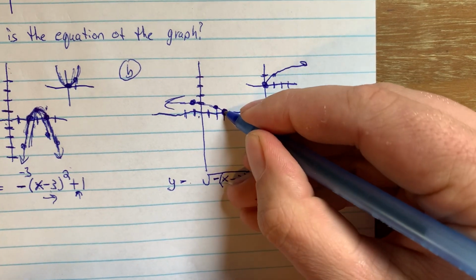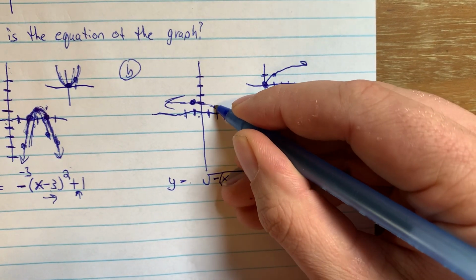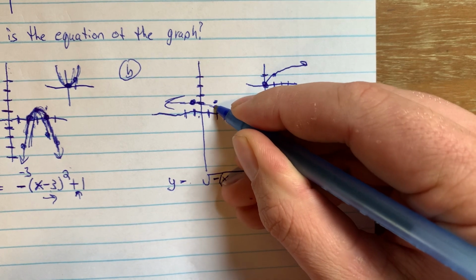Okay, the last question is, it's not reflected down, so we don't need a negative in front, but do we need a number? And the answer is yes. Normally when we go over by 1, it would be up by 1, which would be here, but this is only up by a half.